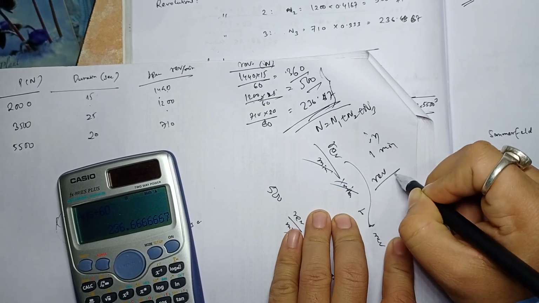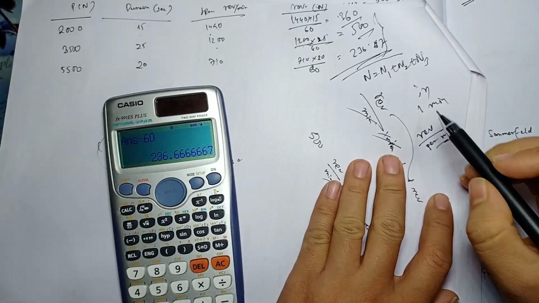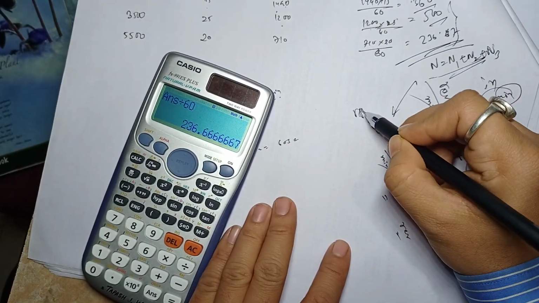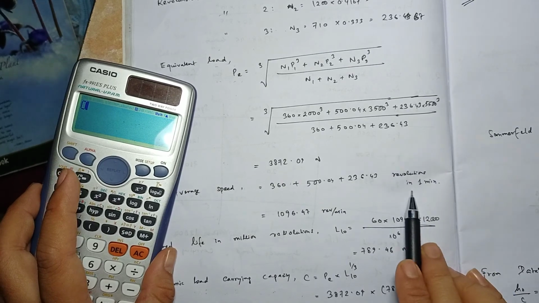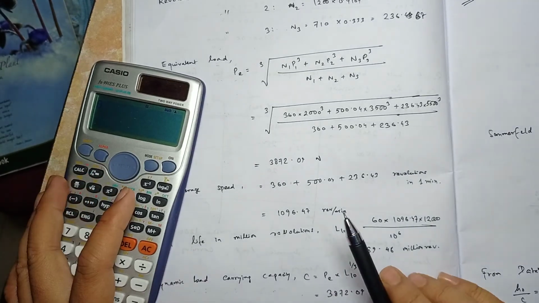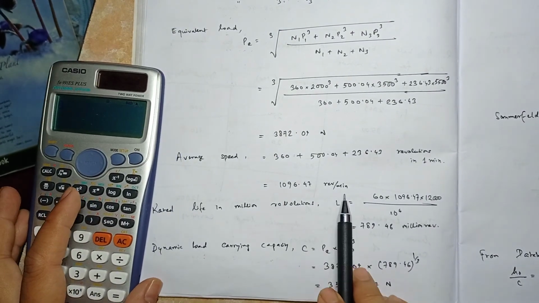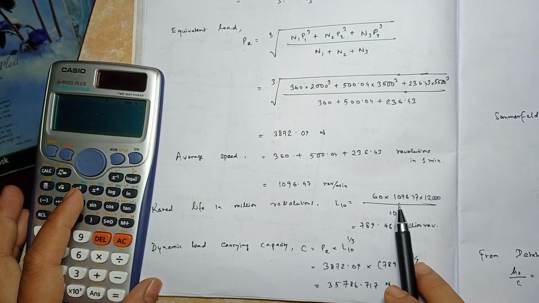So that means revolutions per minute. Total revolutions in 1 minute is nothing but rpm, revolutions per minute. That is why the average speed is the addition of all the revolutions in 1 minute, which is nothing but rpm, understood. So this is 1096.47, so you have the average speed, that is n. So n is 1096.